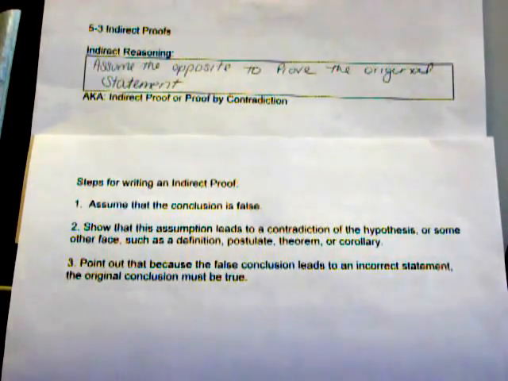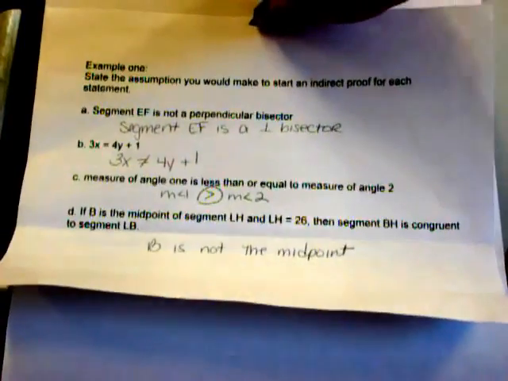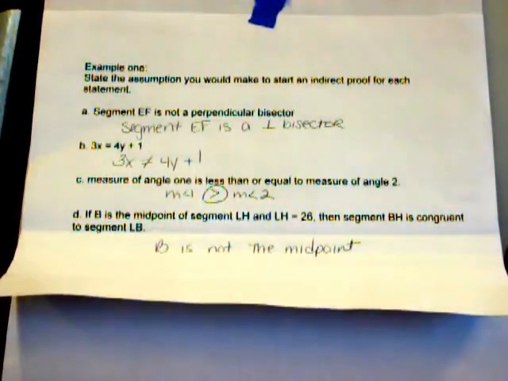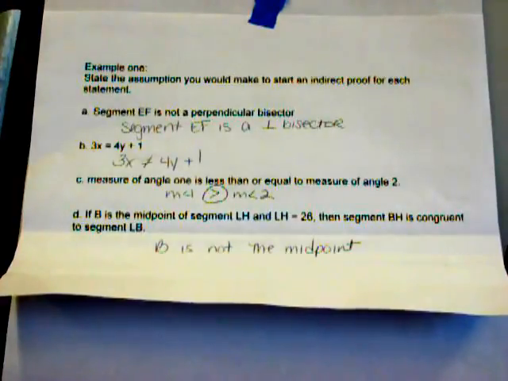Alright, you're back. So I want to go over those answers with you guys. Okay, so I have them written down here. So with part A, it says segment EF is not a perpendicular bisector. So to state the opposite, segment EF is a perpendicular bisector. Part B. Instead of saying they're equal to each other, that 3x equals 4y plus 1, we're going to say it does not equal. So you do the equal sign with a line through it.